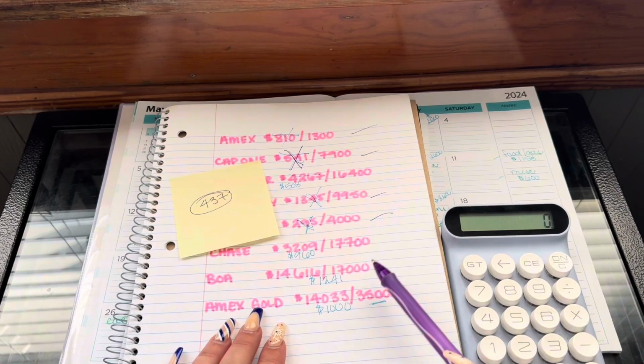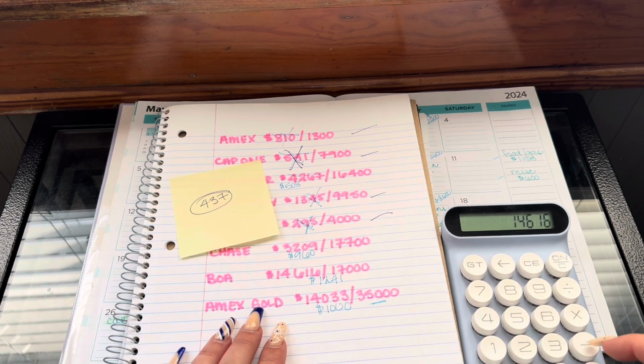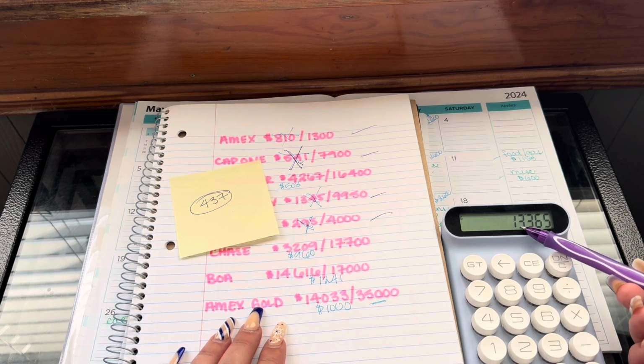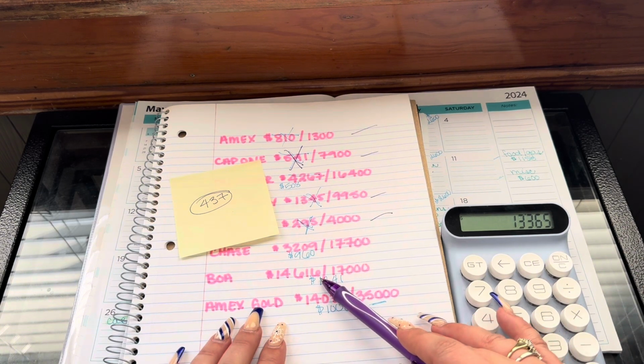Let's use the Bank of America card as an example. So we paid $1,241 to that card. So the balance started at $14,616. We paid $1,241. Now the balance is down to $13,365. Now they are going to charge some interest on this balance.